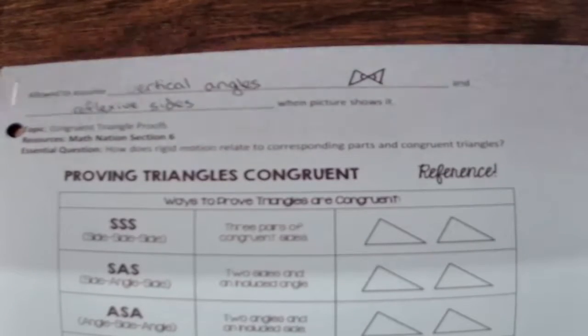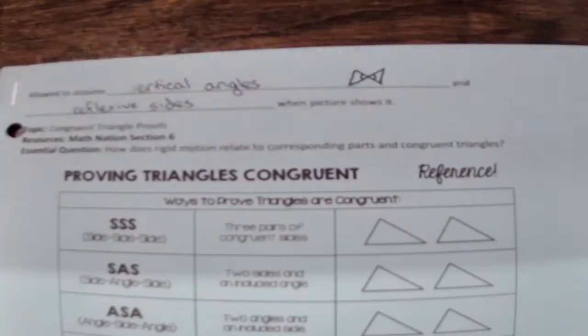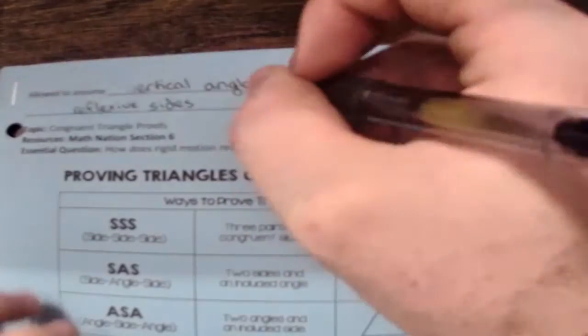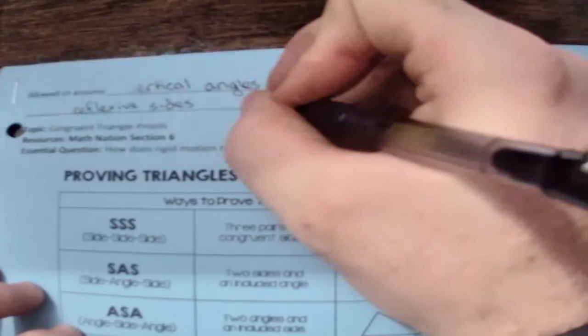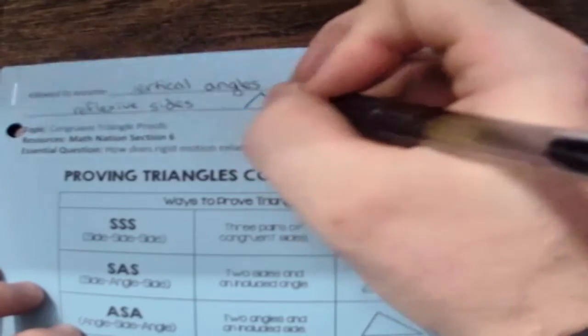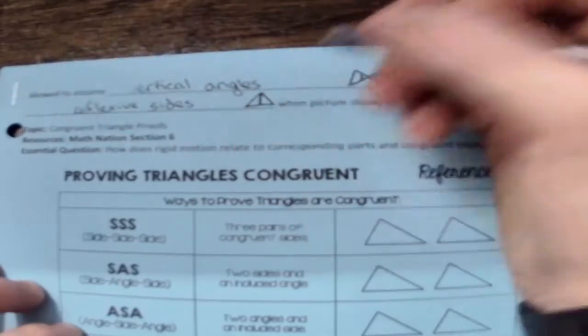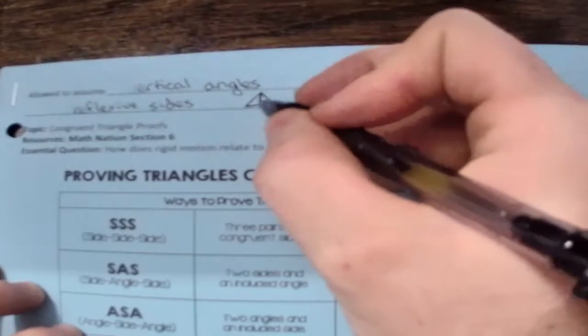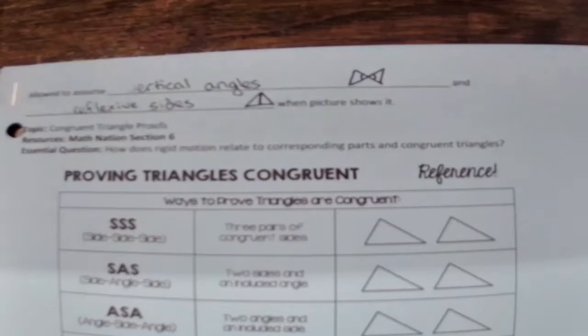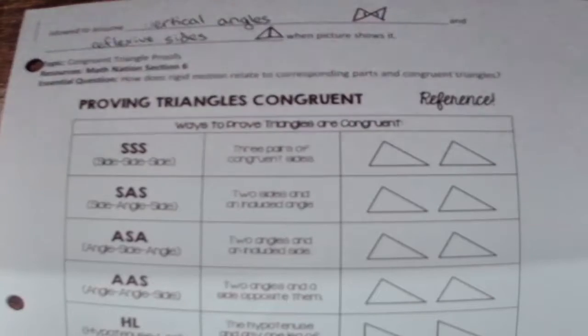And reflexive sides, reflexive is something we talked about before. That's when you say the same thing equals itself. A way we can have that happen is if I had a triangle, let's say there was a line down the middle. Now I have two triangles and they both share this side. So they would both have the same side between the two triangles.